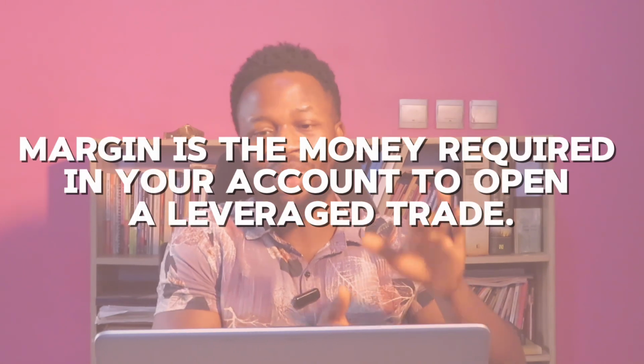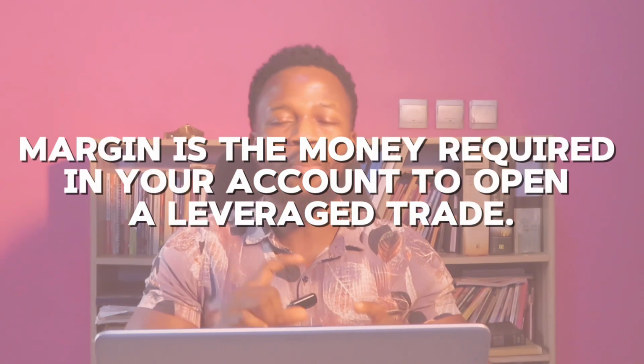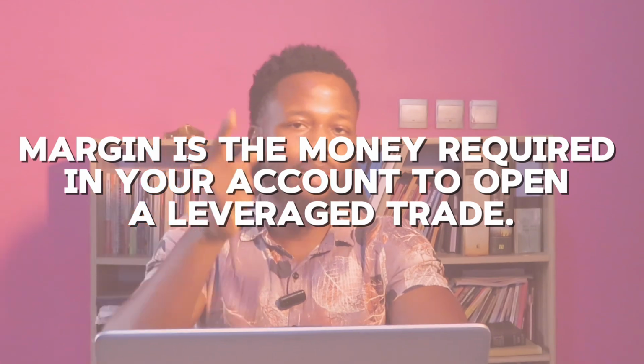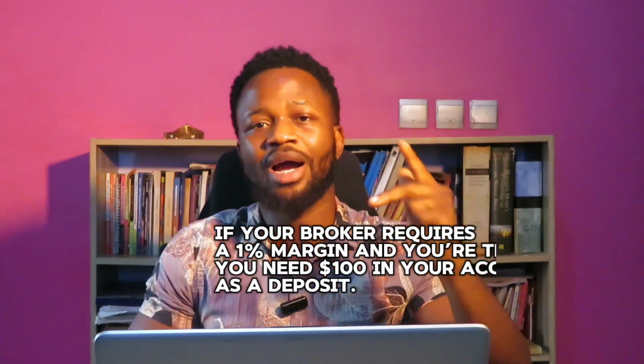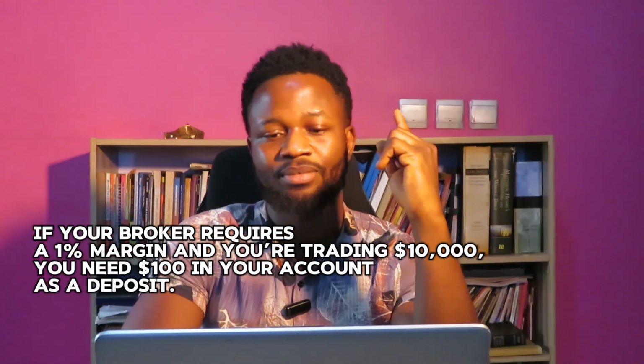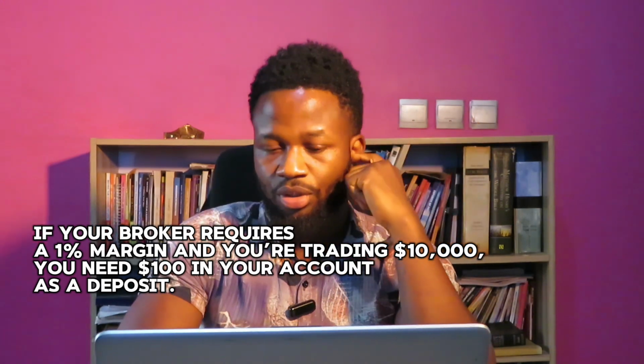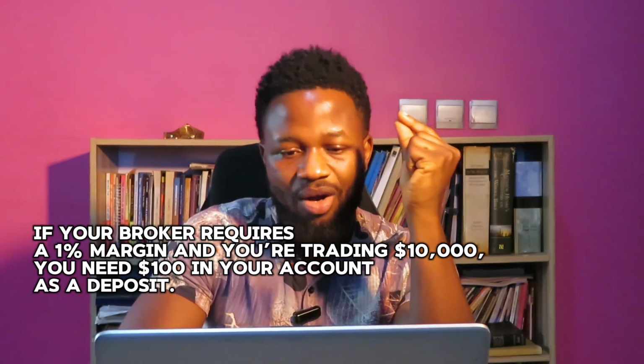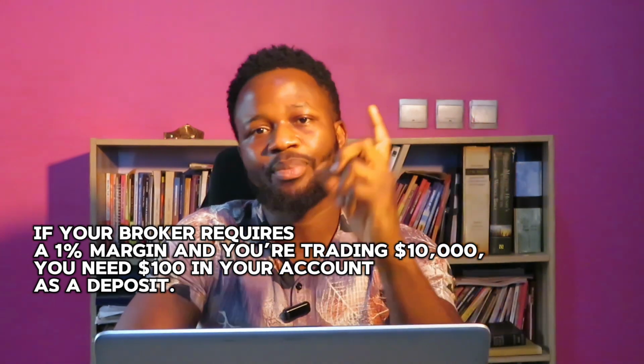So listen to this definition. Margin is the money required in your account to open a leveraged trade. Remember what leverage is on number 1, right? So you have to have a certain amount of money before you can even put a small amount out of that big money to play in a trade. Do you understand? So for example, if a broker requires 1% margin and you are trading 10,000, you need what? You need $100 in your account as a deposit.